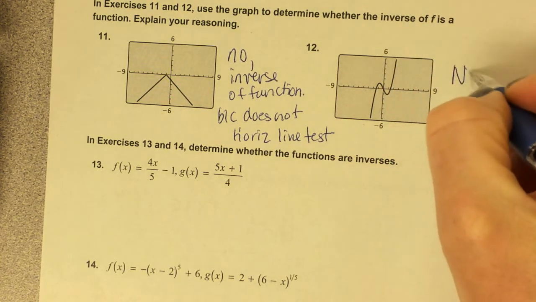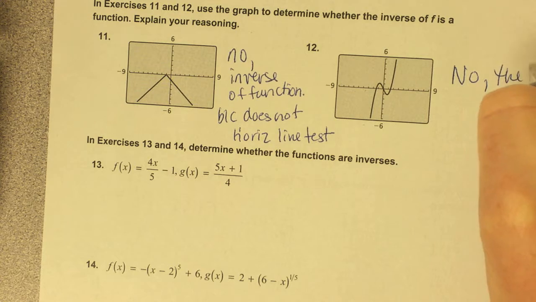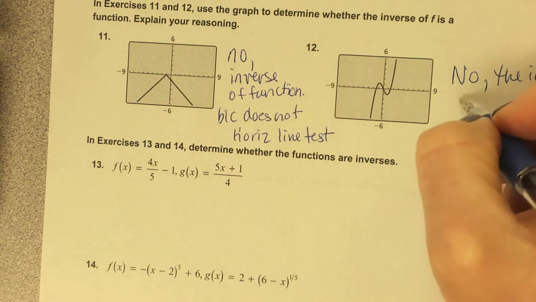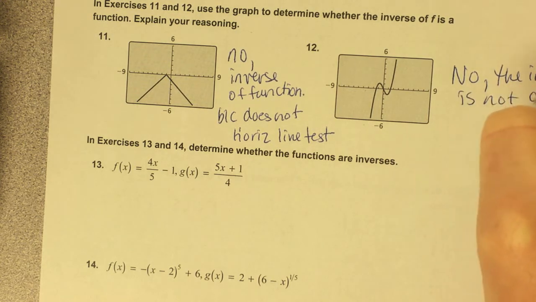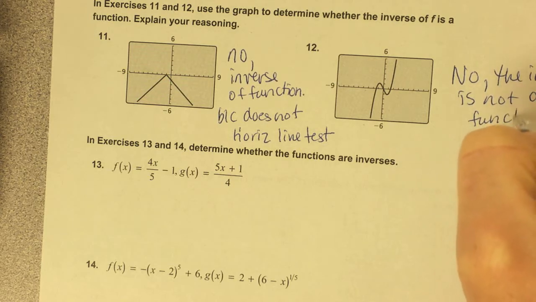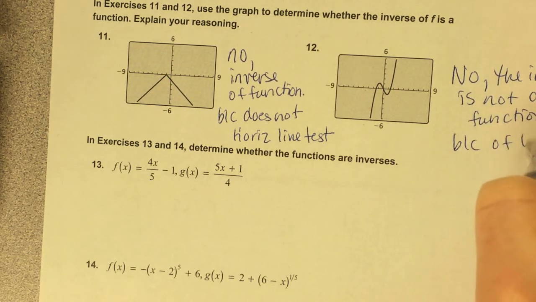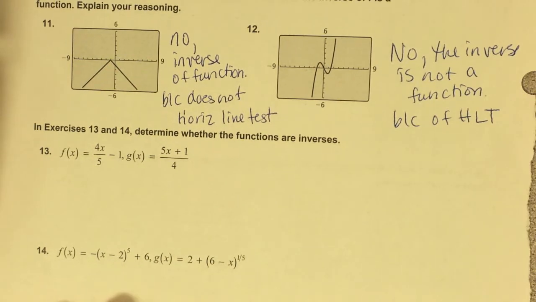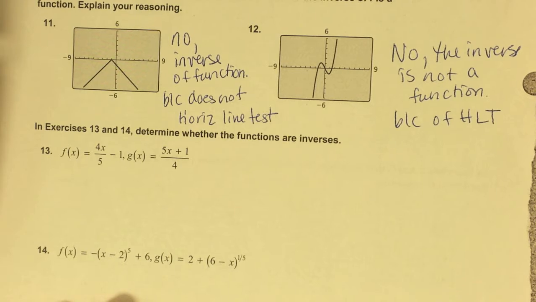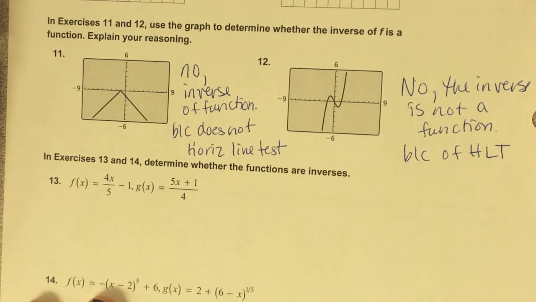So this again is going to be no. The inverse is not a function. The original one's a function, but not the inverse. And we could say because of horizontal line test. We'll call that HLT, horizontal line test. So that's a quick way to tell whether or not that inverse is going to be a function.